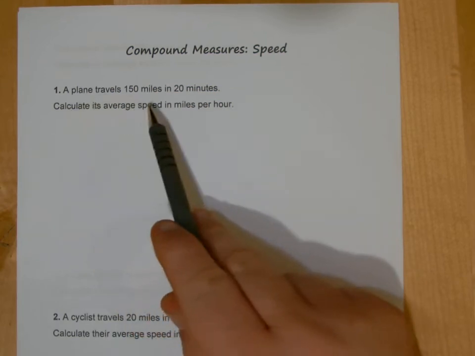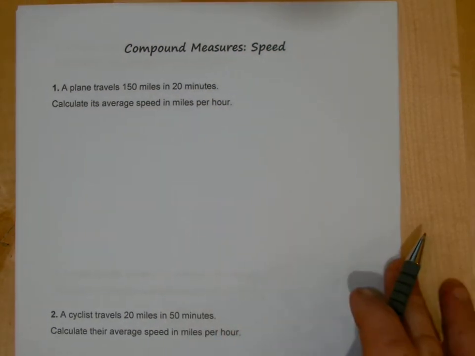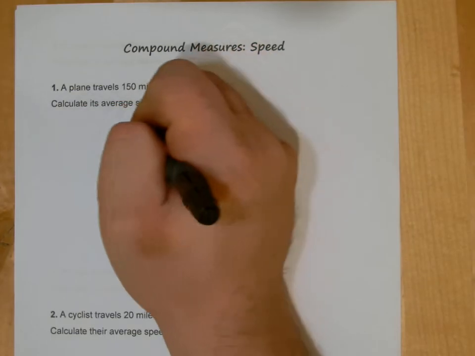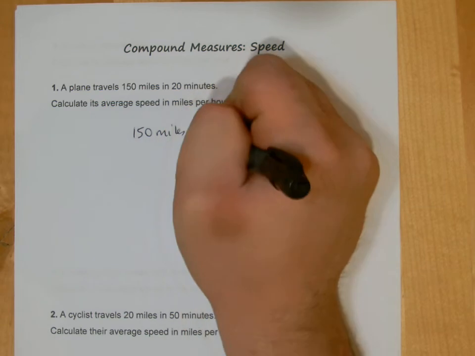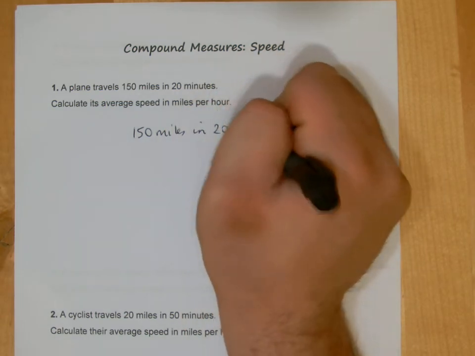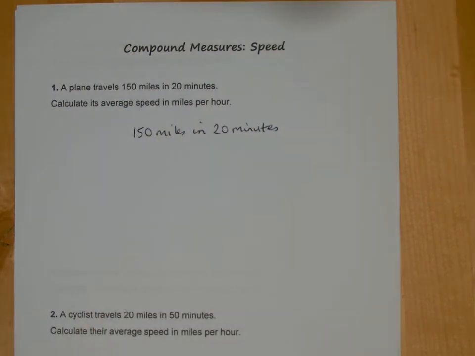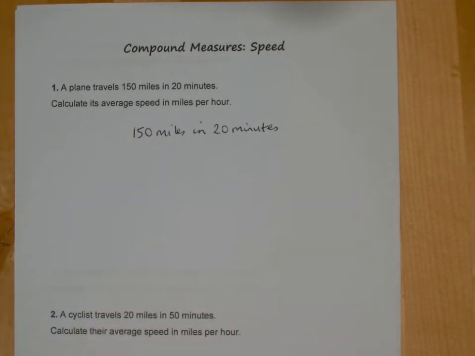It says a plane travels 150 miles in 20 minutes. Calculate its average speed in miles per hour. Now speed simply is a measure which tells us how far something travels in regard to a certain amount of time. So in this case, we know that it travels 150 miles in 20 minutes. But I would want to know how far could this plane travel in 1 hour. And what we can do is look at this pattern, this relationship, and use it.